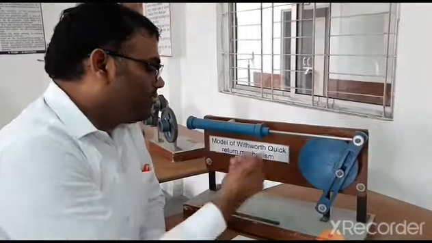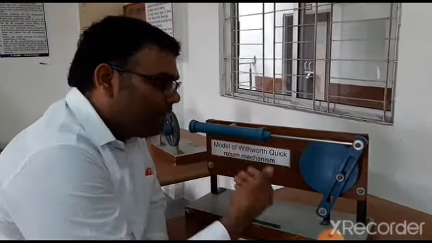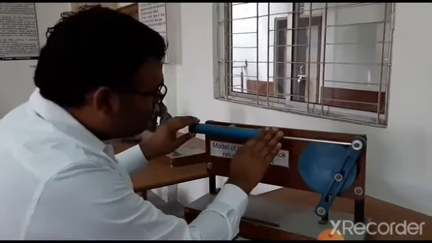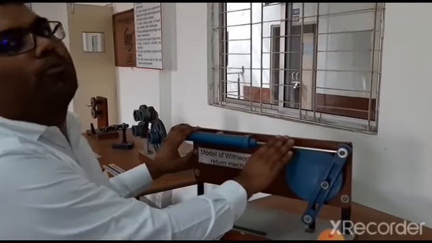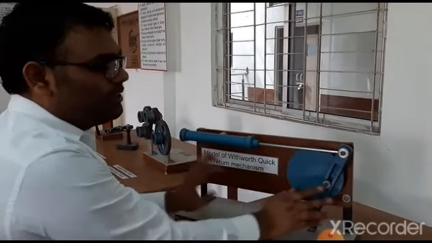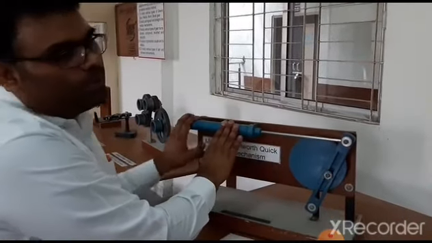So that's why it is called the quick return mechanism, because that one is the idle motion of the tool post. And all this, dear student, is the arrangement which is connected to the tool post. So it's not a part of this main mechanism. It's the extra elements which are connected to the tool post.